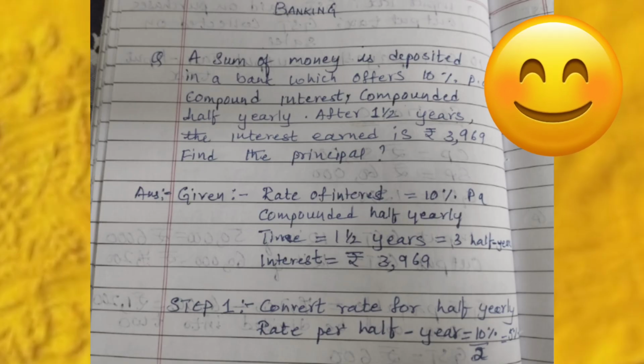Given is rate of interest is equal to 10% per annum compounded half yearly. Time is equal to 1.5 years, that is equal to 3 halves. That will be divided into half yearly, meaning 6 months. So in 1.5 years there will be 3 half years, each a 6 month tenure. So interest is equal to rupees 3,969.